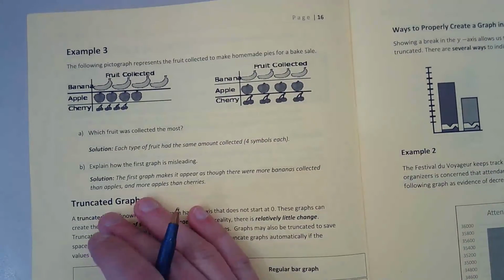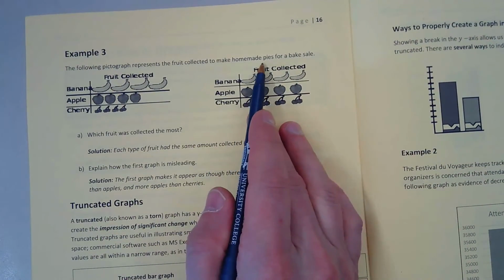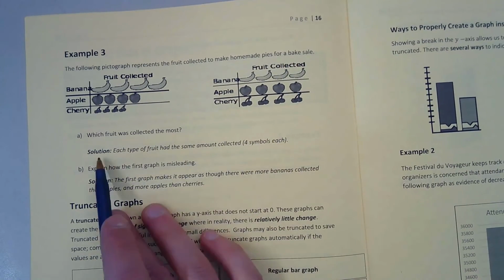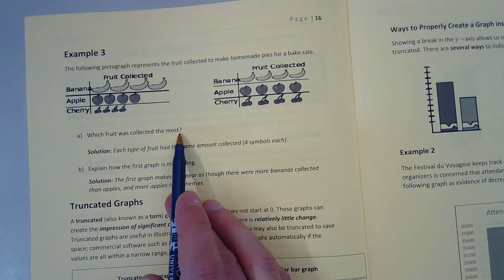The following pictograph represents fruit collected to make homemade pies for a bake sale. Which fruit was collected the most?